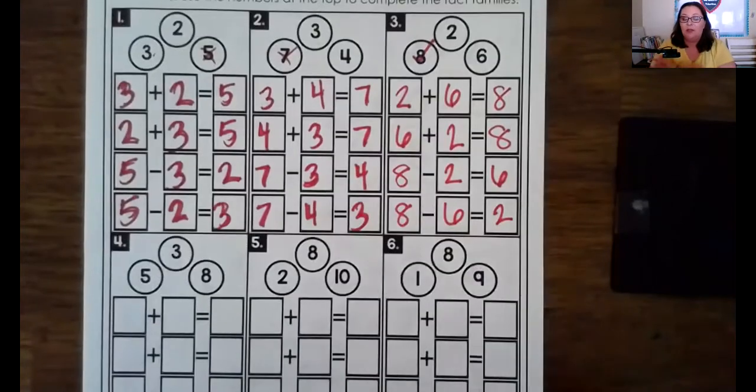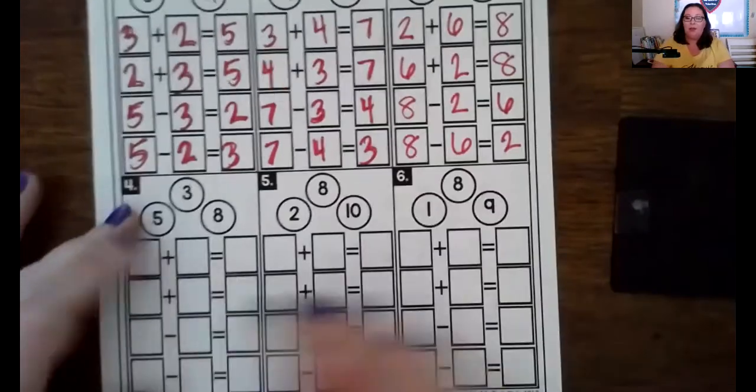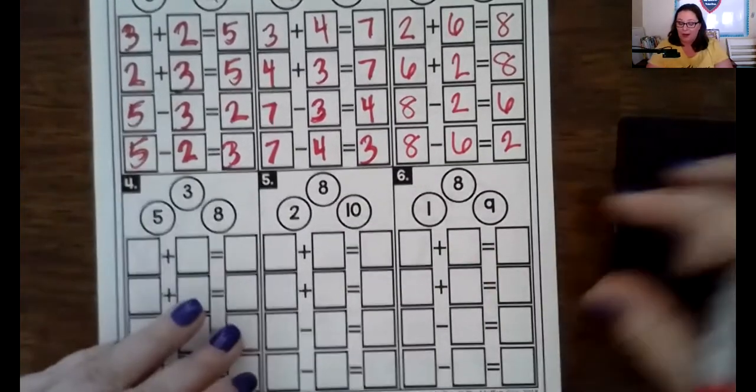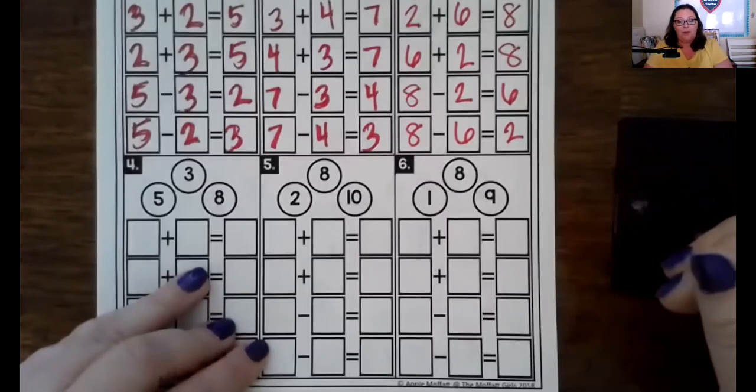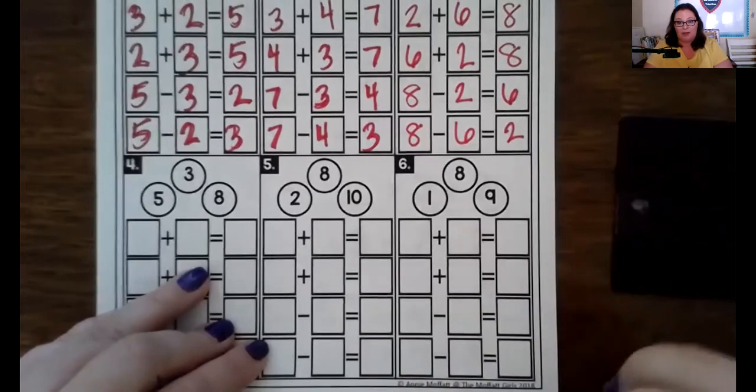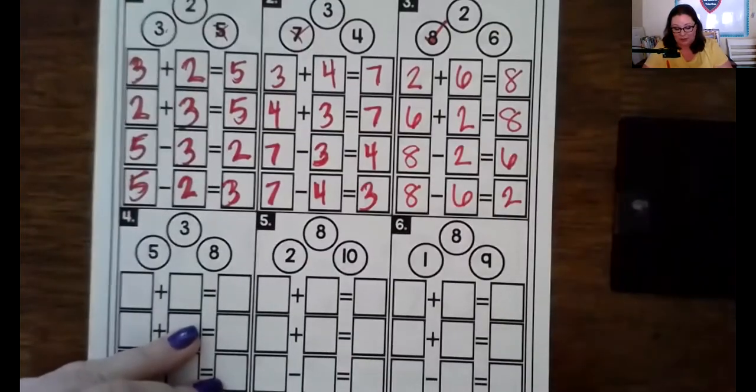It's super easy. Take a breath. It's okay. So you're going to try it with these 3. Remember to use pencil so that if you do have to make corrections, you can erase. Okay, I use markers so that you can see.